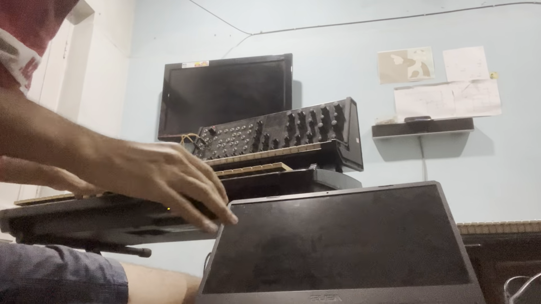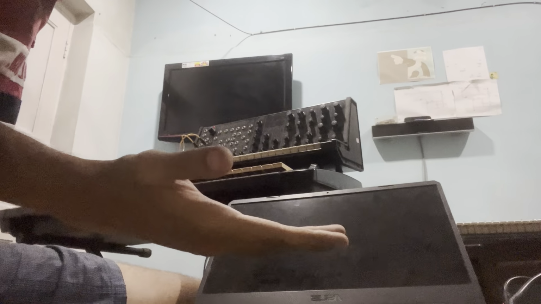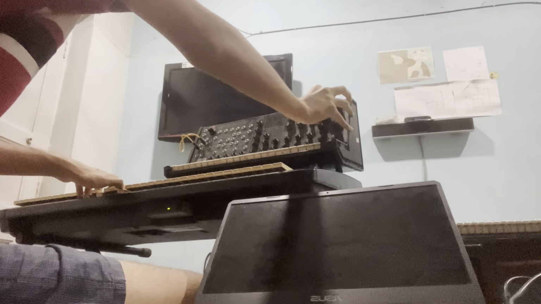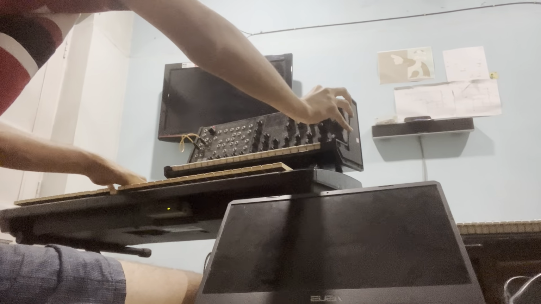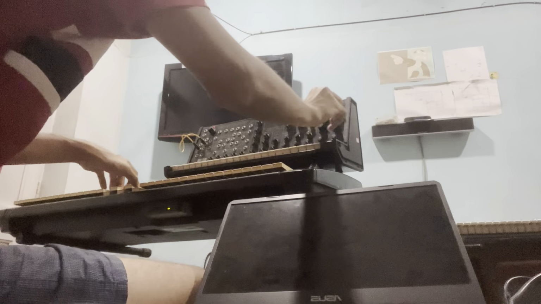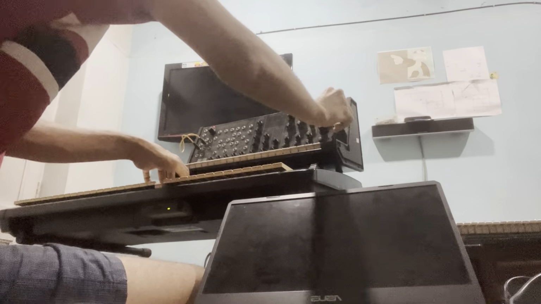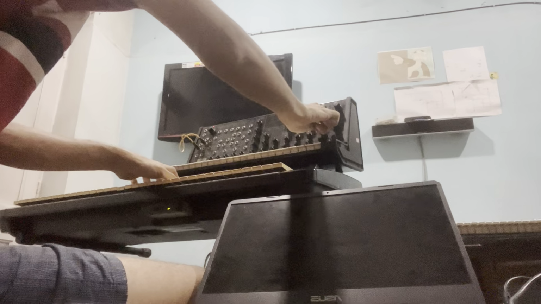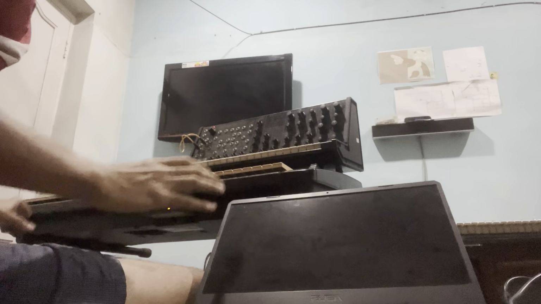Let's just add a bit of modulation to it by reducing the pitch of the second oscillator. It's too high. I think setting it to 16 and 4 is the best.